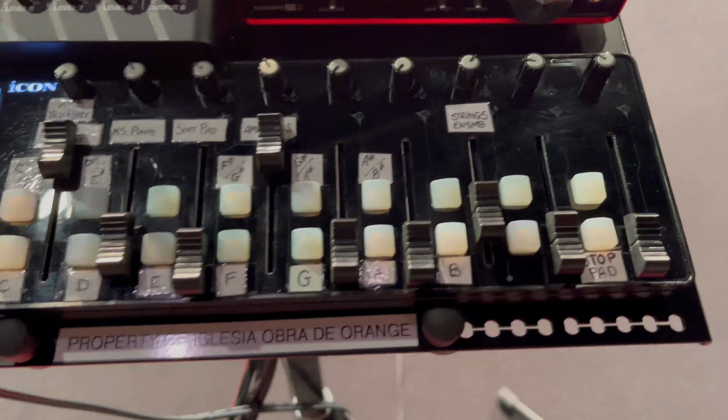I'm here at ODO Worship by ODO Church, and I wanted to show you guys a little bit of what our rig is for keyboards right now that we're using. So let's get to it. I'll show you guys what we have and what we're using.